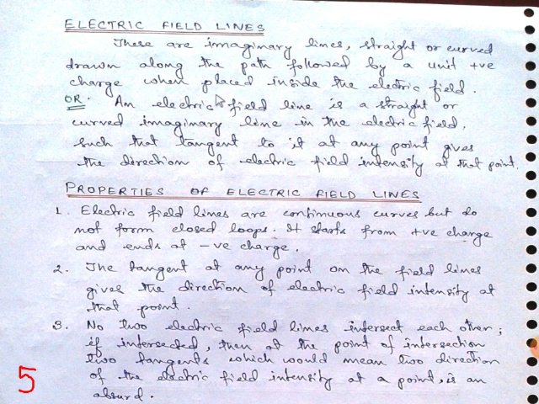When a test charge is brought inside the field, naturally, due to either a force of attraction or repulsion, the test charge will surely move, right? It may move outward or it may move toward the given charge. If you draw a curve or a line along the path followed by this test charge, then that line will be known as electric field lines. That is the meaning.